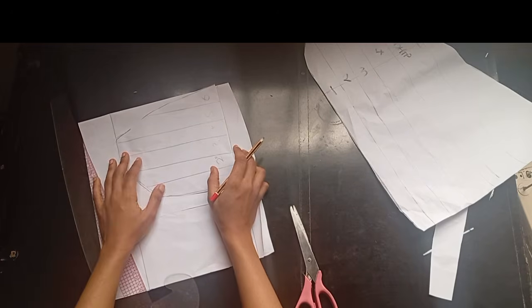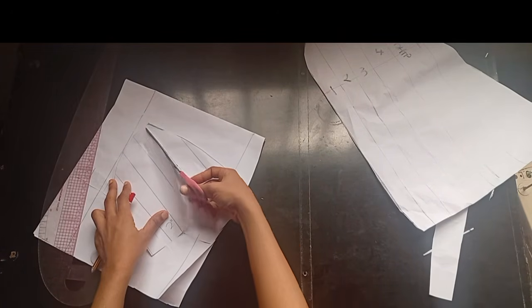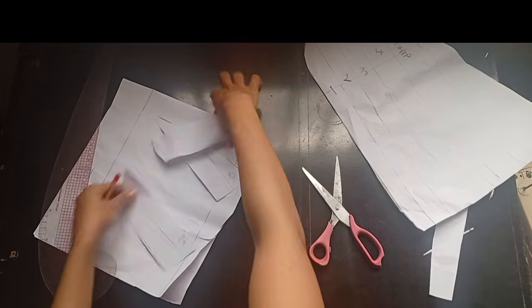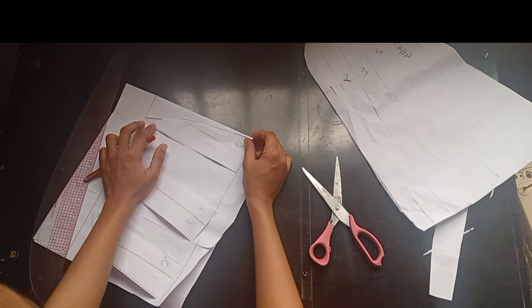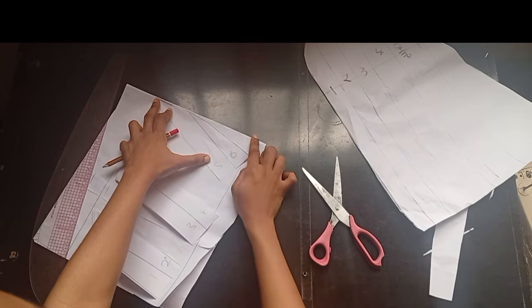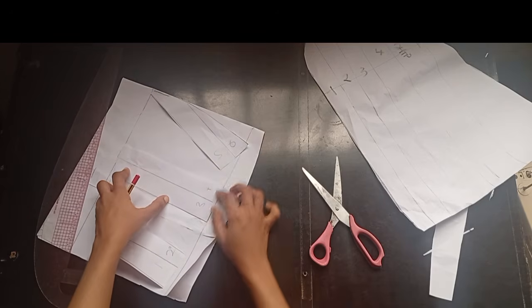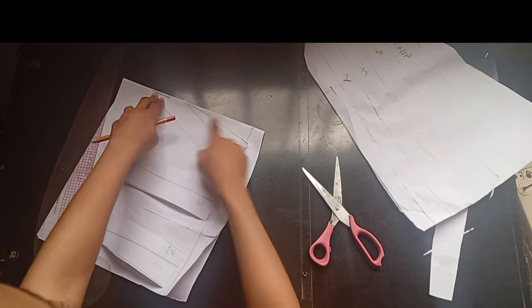Go ahead to draw a straight line. So what you do now is to go ahead to slash this open, just like your normal slash and spread method, right? Now you place this on that fabric this way. Now you can go ahead to tilt this side, or you can just leave it straight. You're still going to achieve the same method, right?